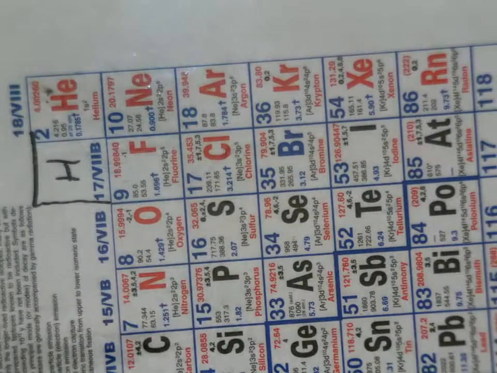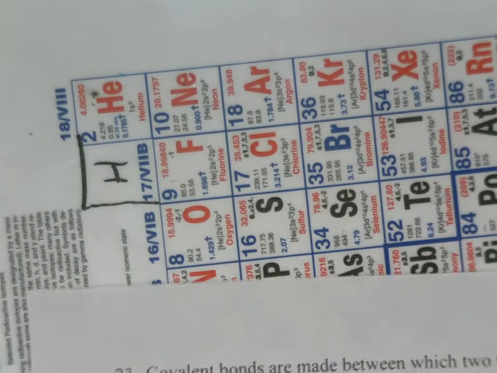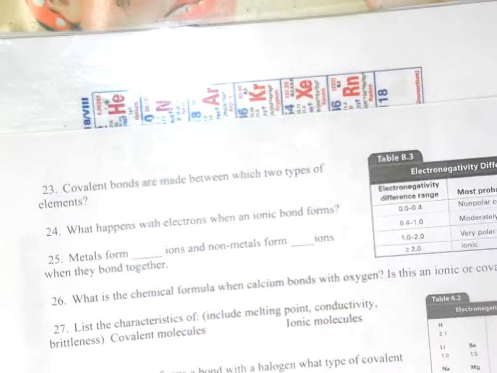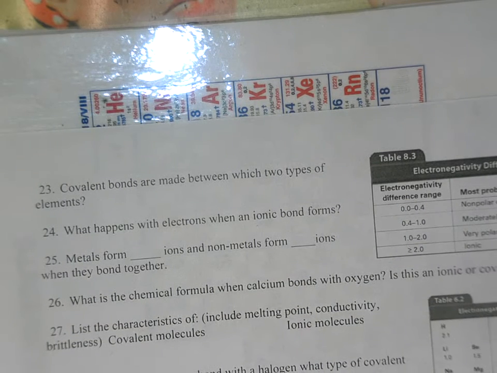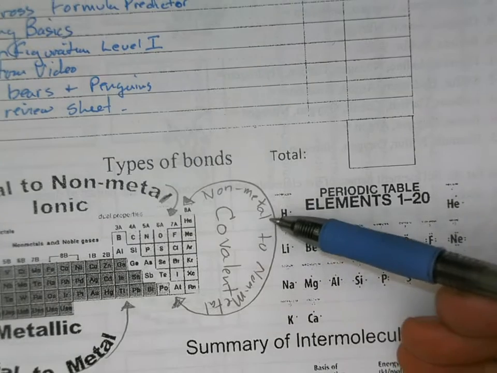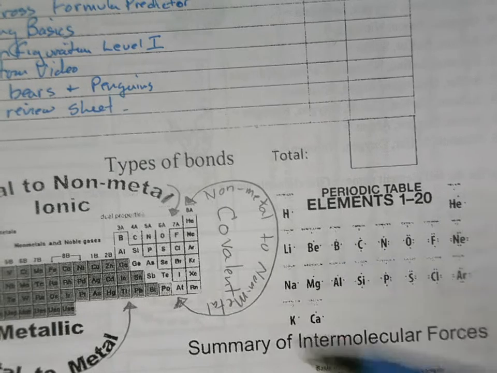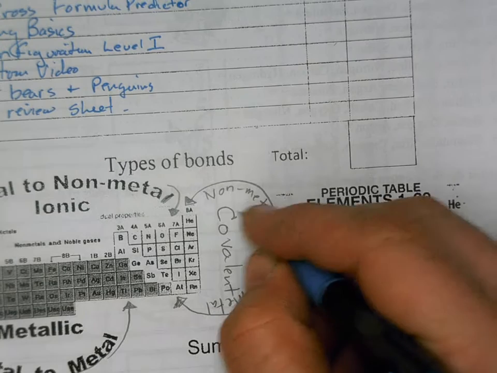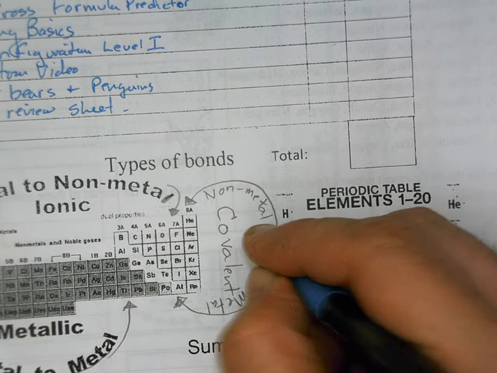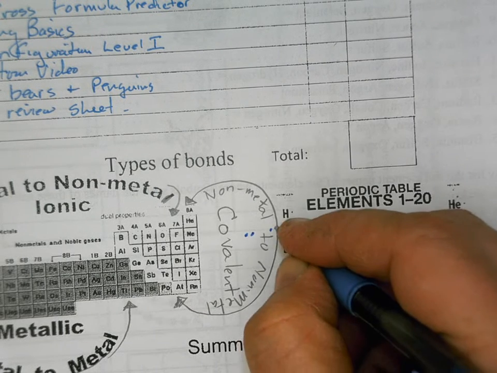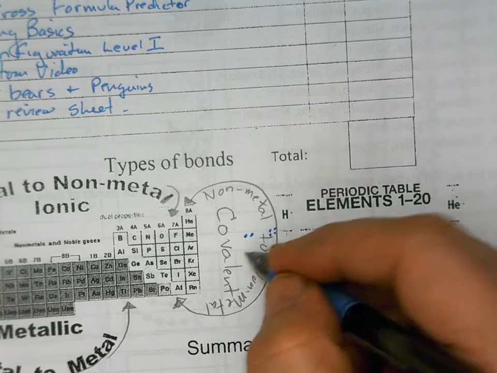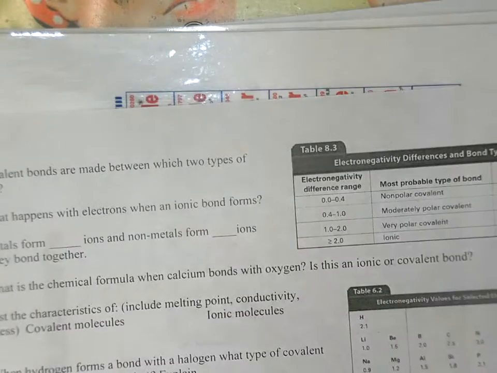So let's see. Number 23, covalent bonds. Whoops, let me get that focus up there. Better zoom out. Okay, covalent bonds are made. Look on the front of your packet, as it shows you that covalent bonds are made with nonmetals bonding to nonmetals. Also, covalent bonds are when nonmetals share a pair of electrons, or maybe even 2 pairs of electrons, or even 3 pairs potentially. So that's that one.